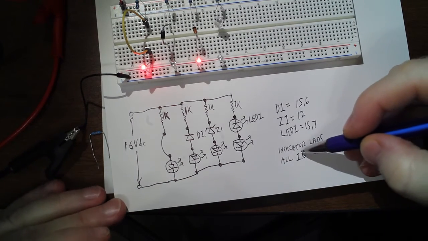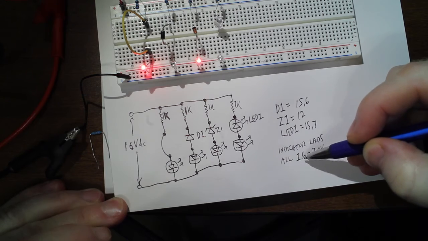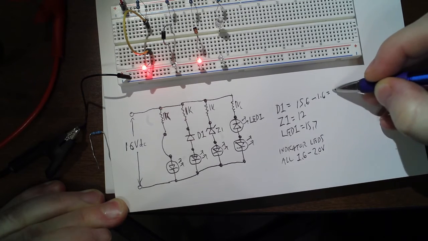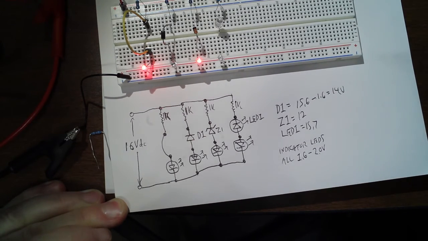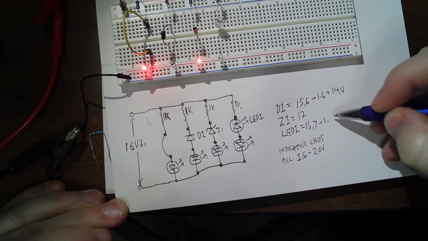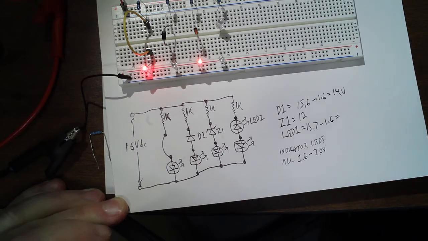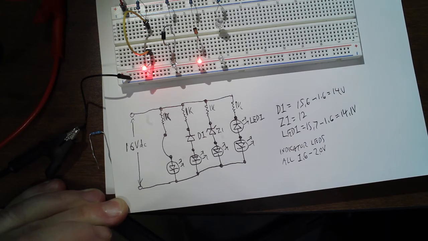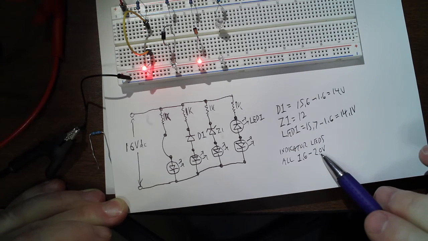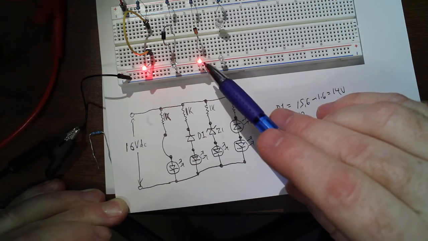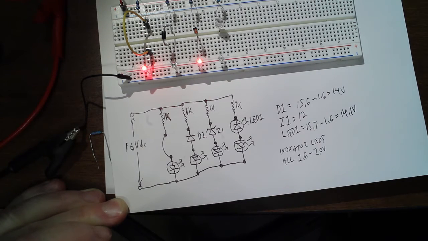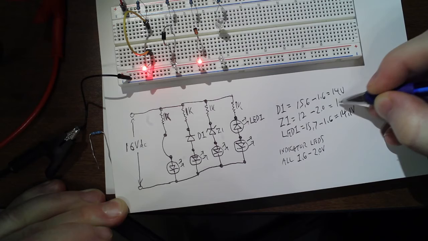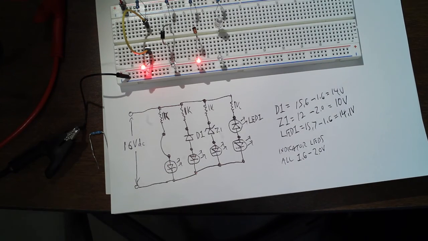And if we subtract the 1.6 volts from the components that aren't lighting up, and we subtract the 2 volts from the LED that is lighting up reasonably bright with the Zener diode, we get exactly what we expect.